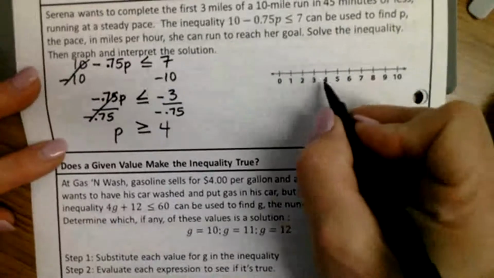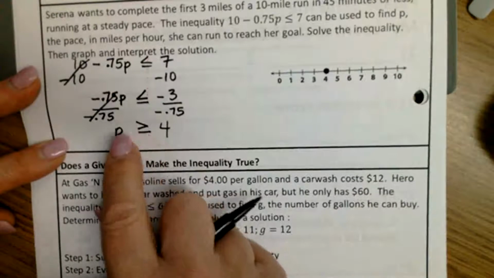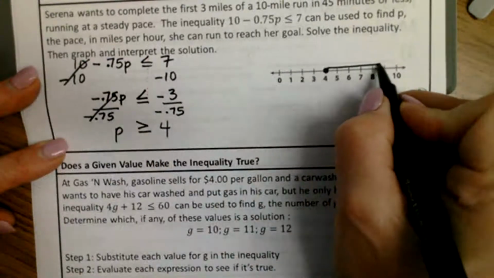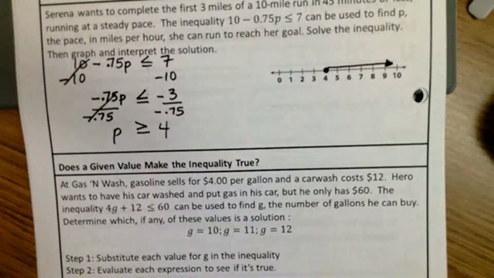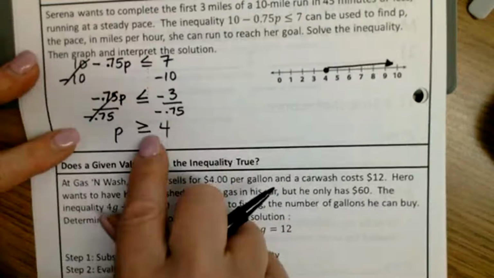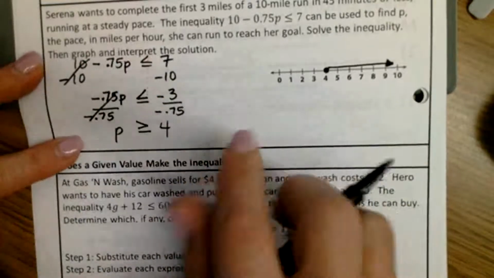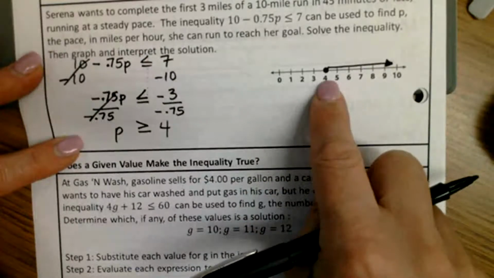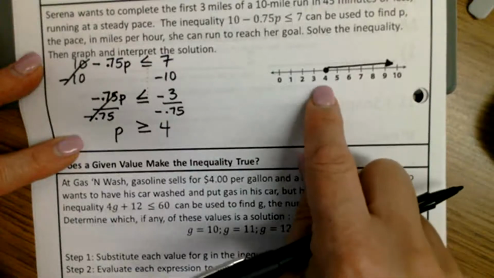I'm going to find 4. I'm going to put a closed circle because of the equal sign, and p is everything greater, so greater is this way. Here's what this means. p is the pace in miles per hour. She has to run at a pace of 4 miles per hour or 5 miles per hour or 6 miles per hour. 4 is the minimum miles per hour she can run.